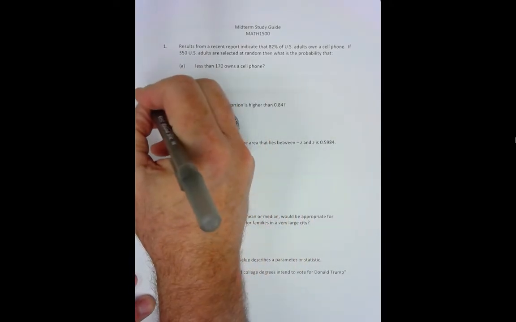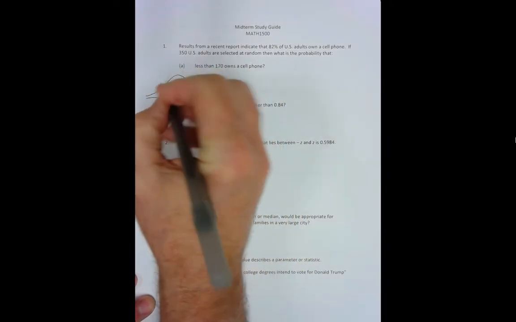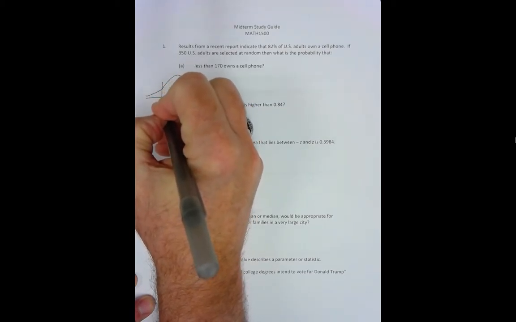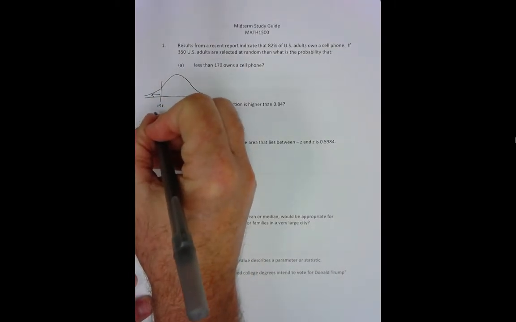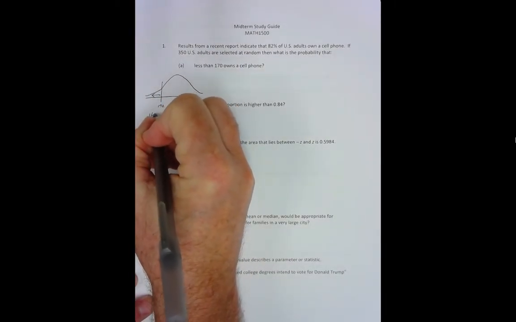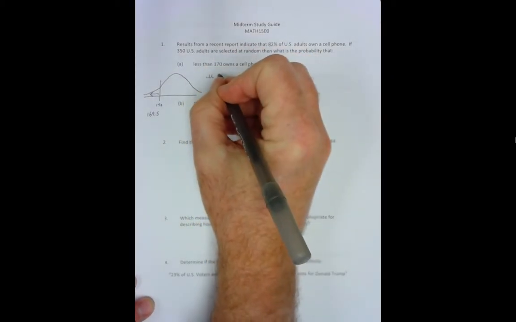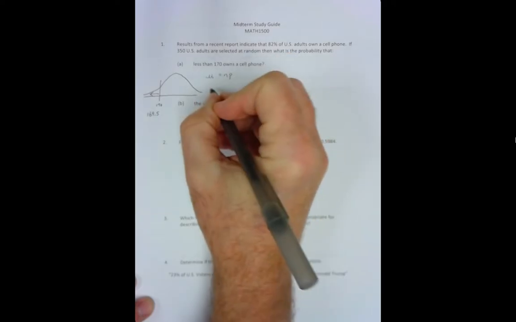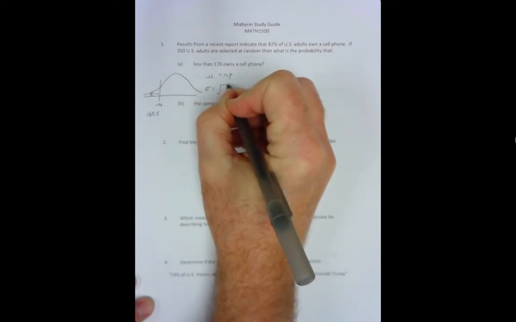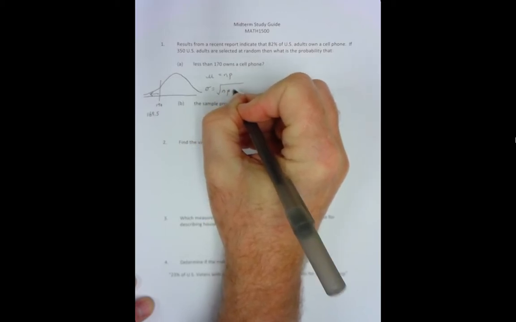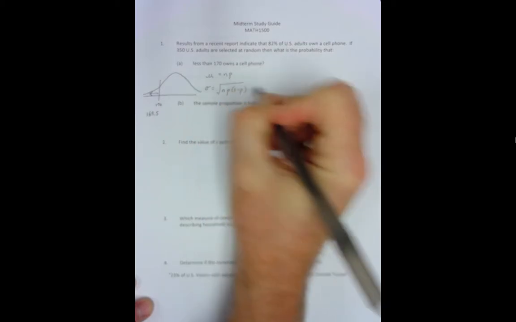Well, guys, ultimately what you get into is what we've talked about before. We get into 170 or less, and we have to use exact limits, which should be no surprise to you at all. And since we're going to the left at 170, we're going to use 169.5. Now, guys, remember the mean for this distribution is n times p, and the standard deviation for this distribution is the square root of n times p times 1 minus p.